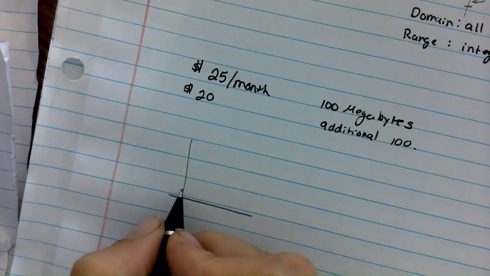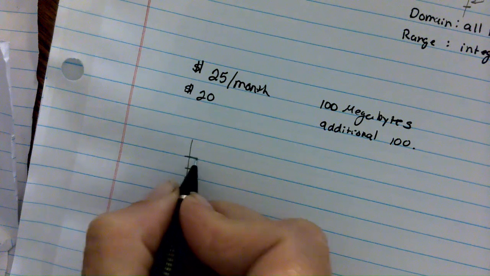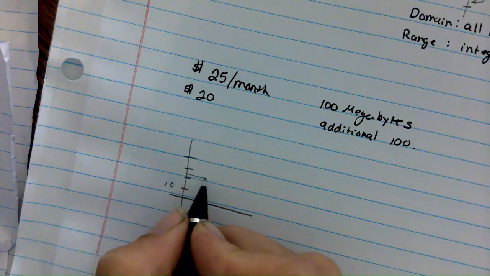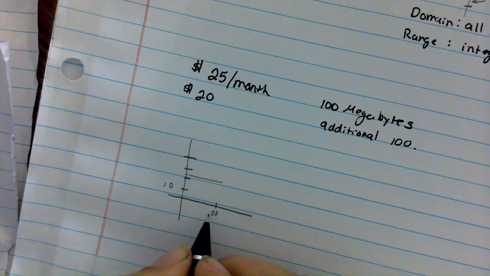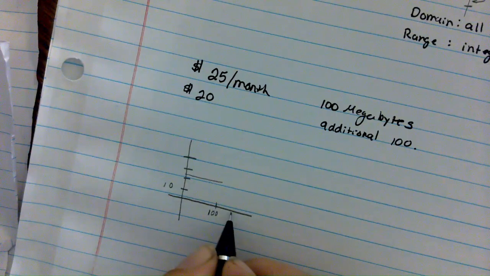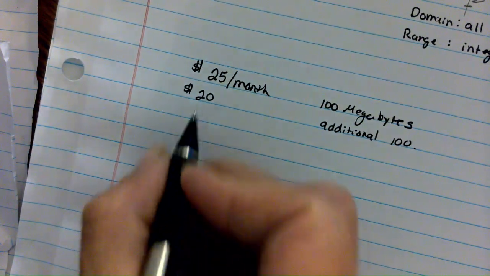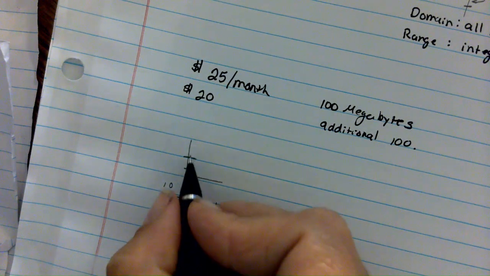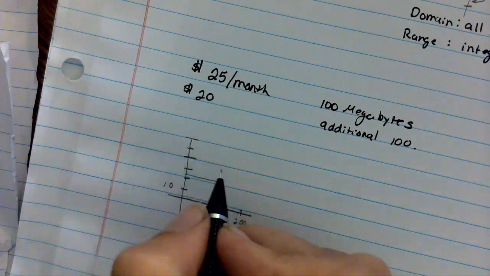Let's say we go 10, 20, 30, 40, right? We number by tens. Well, we're going to be at $25 up until 100 megabytes. Once we hit anywhere after 100, we're going to have to add an extra 20 bucks. So now we're going to be at $45, right? So 30, 40, 50, 60. So here it'd be 45.